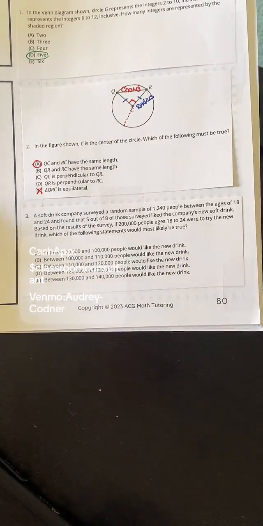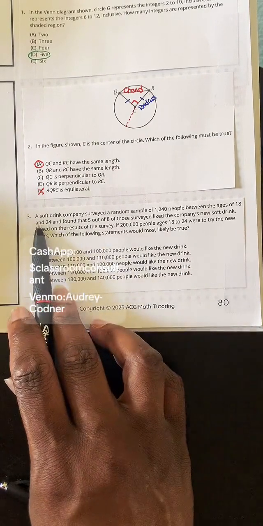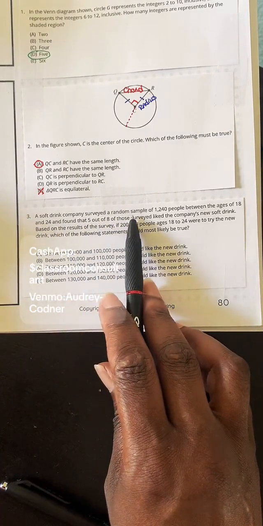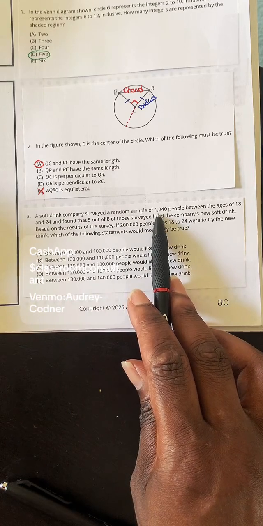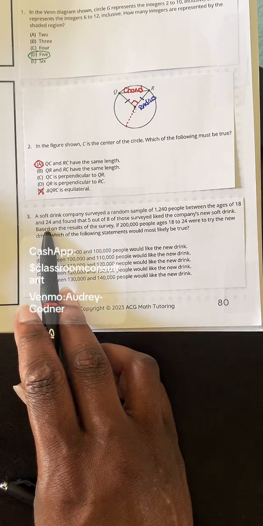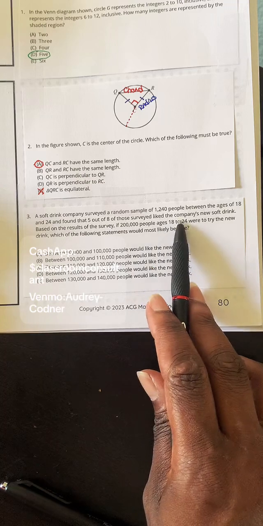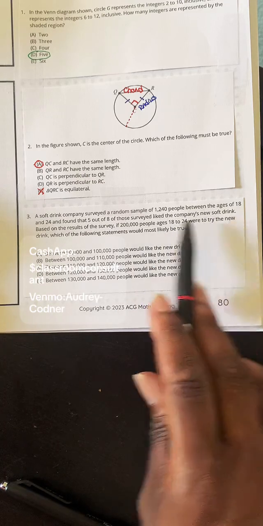Now, for number 3, it looks like a little novel. A soft drink company surveyed a random sample of 1,240 people between the ages of 18 and 24 and found that 5 out of 8 of those surveyed liked the company's new soft drink.